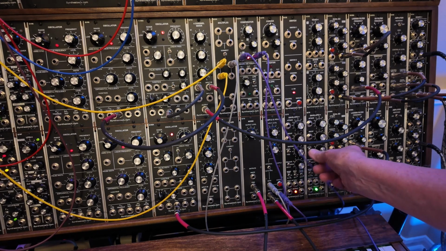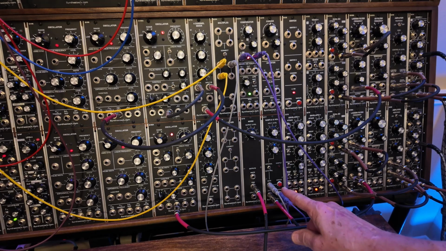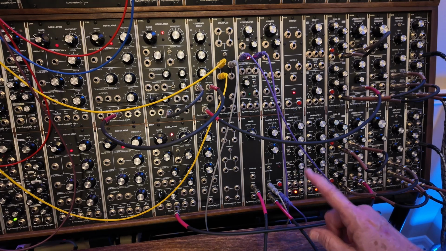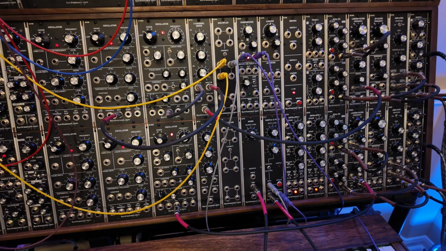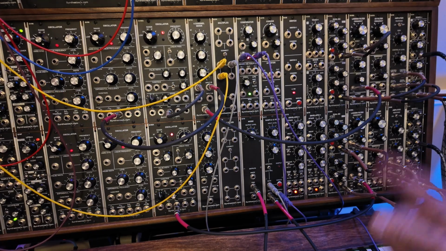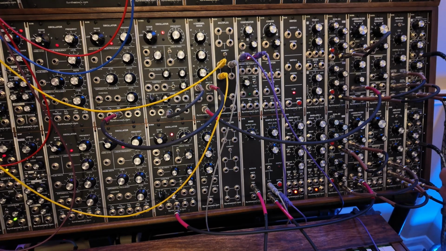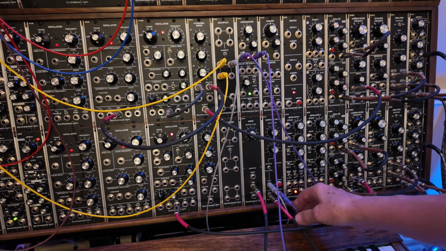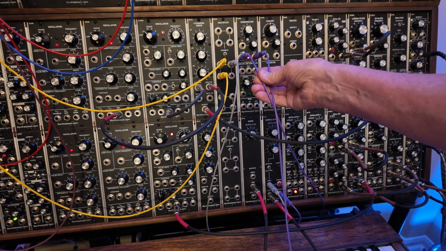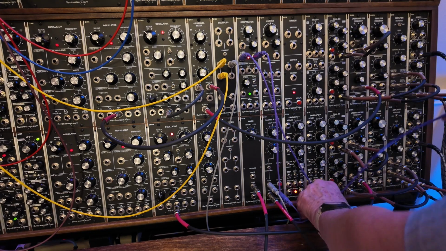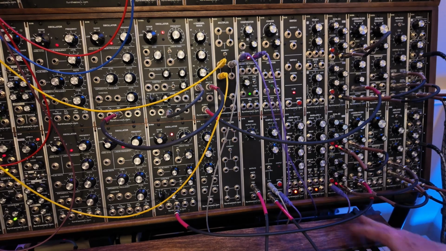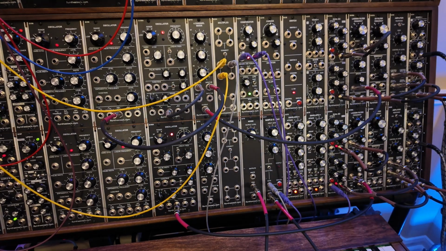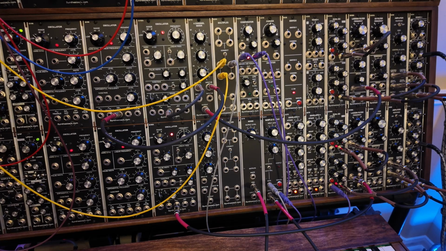However, if we took the noise and ran it into our sample and hold, and we typically have a sample and hold module, the sample and hold will sample that noise every time it's clocked. And if we clock it from the clock coming from the sequencer, then that means that every time the sequencer hits a clock, we're going to sample that noise and it's going to give us an output. So if we take the output of the sample and hold and we run it to the comparator, we would get something like this.